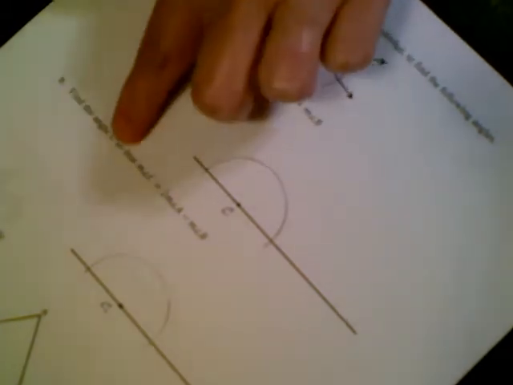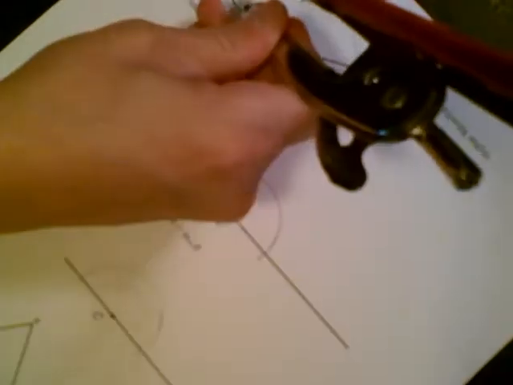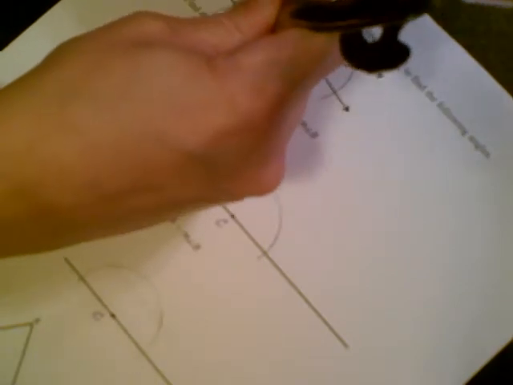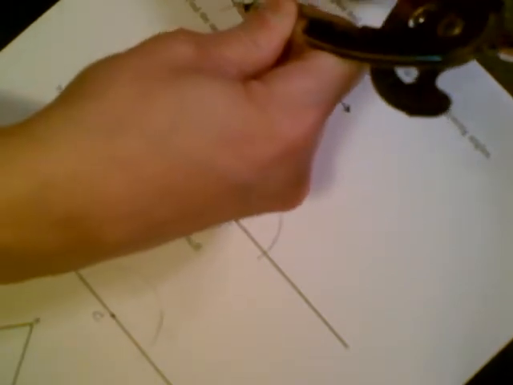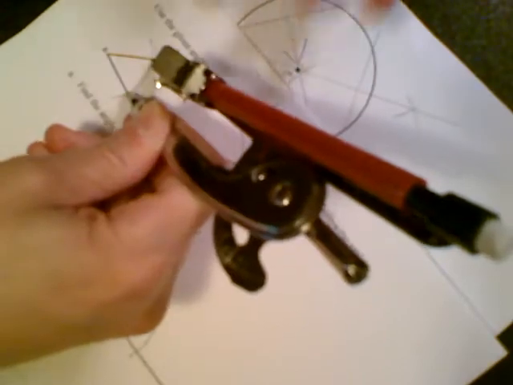Now, I work these two questions together. Question A says to make angle A plus angle B. Question B is angle A minus B. So I'm going to measure angle A across from one ray to the other, across that dummy arc.